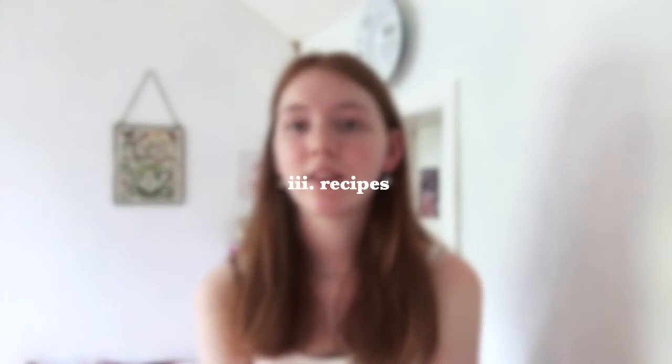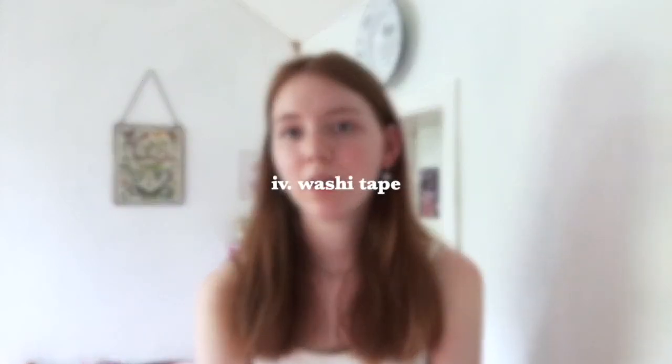Recipes are really fun to send, especially if you're from a different culture. You can write down a recipe from a traditional dish that you have. Washi tape samples. You don't have to send a whole washi tape. You can send samples of washi tape.